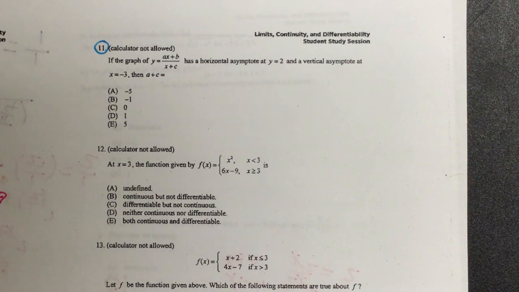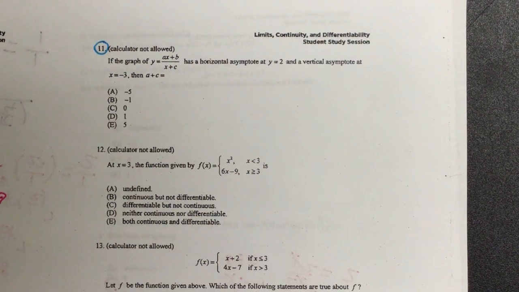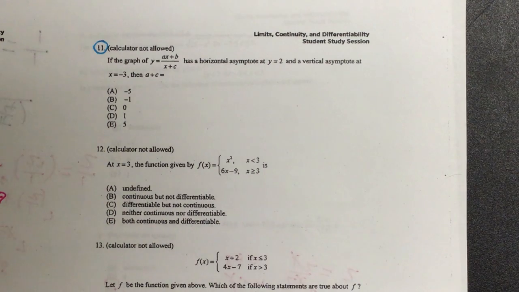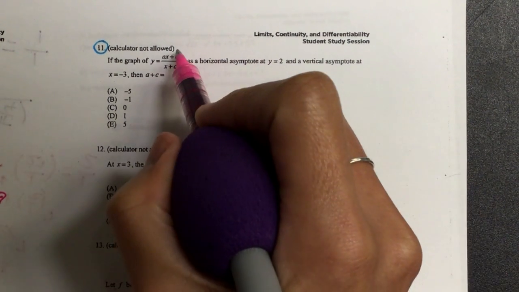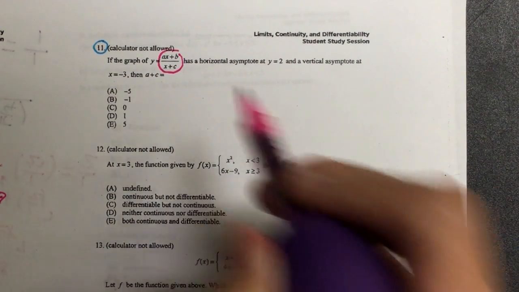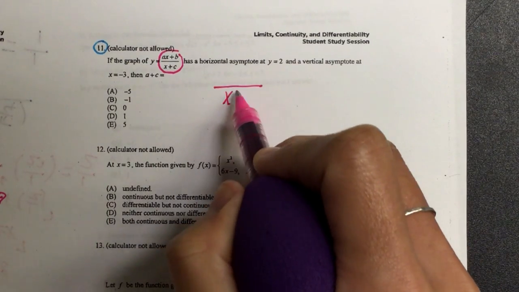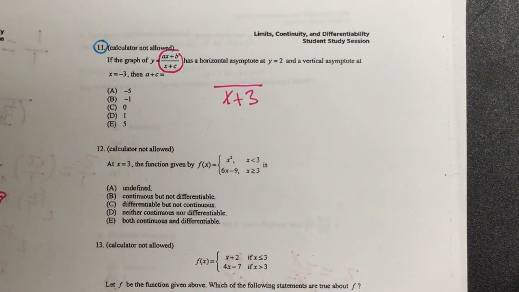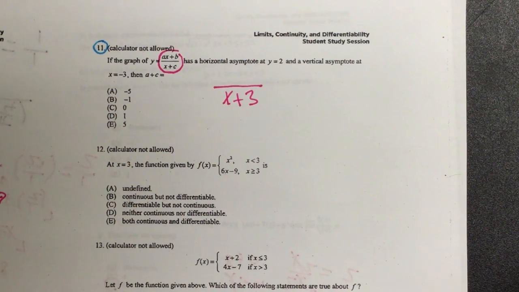The graph of y equals (ax plus b) over (x plus c) has a horizontal asymptote at y equals 2 and a vertical asymptote at x equals -3. Then a plus c equals? So let's mimic what needs to happen right here. If I have a vertical asymptote at x is equal to -3, isn't that basically written as x plus 3 on the bottom? Yeah? Because the vertical asymptote happens on the bottom.